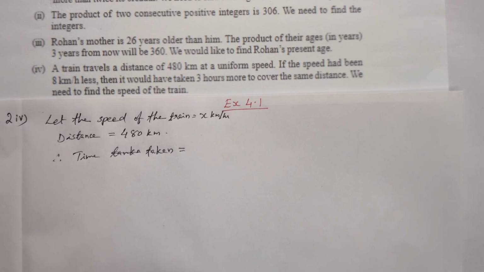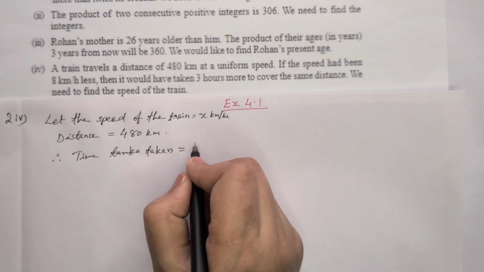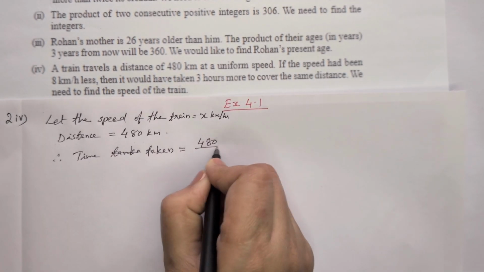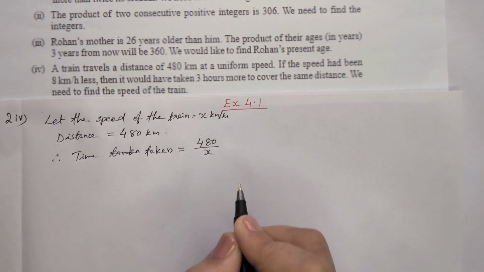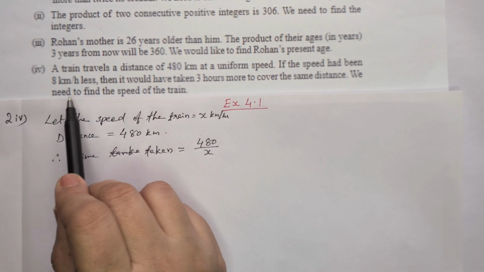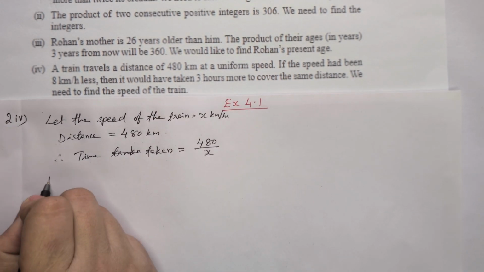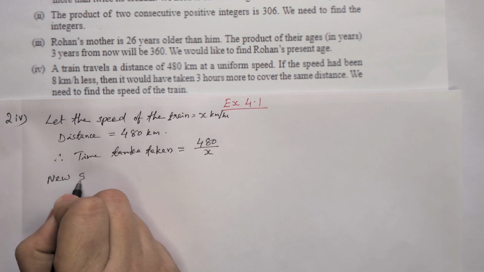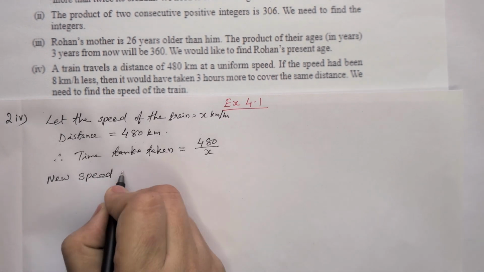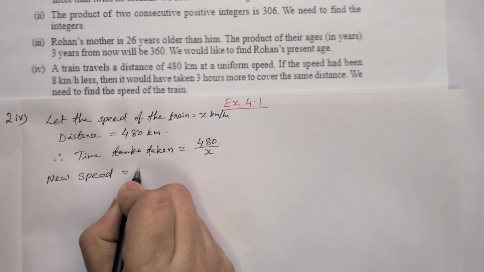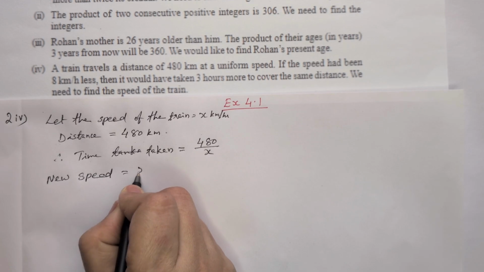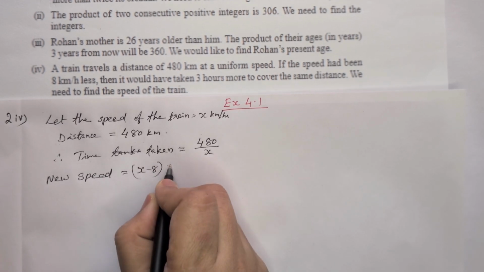So here distance is 480, therefore time taken to cover this distance by the uniform speed x is equal to distance by speed, which means 480 by x. Now the new speed is 8 km/h less, so the new speed is x minus 8 km/h.